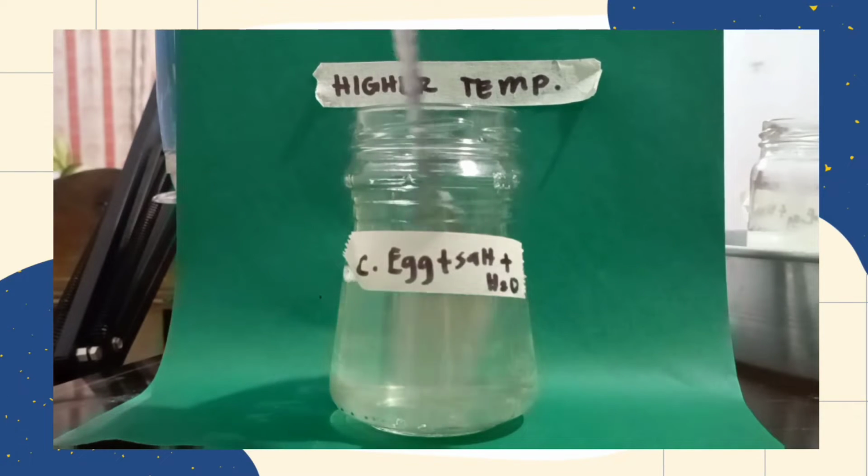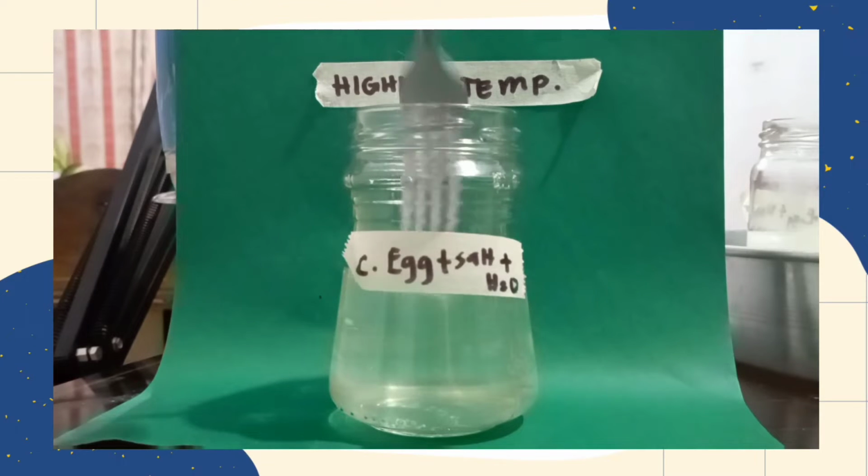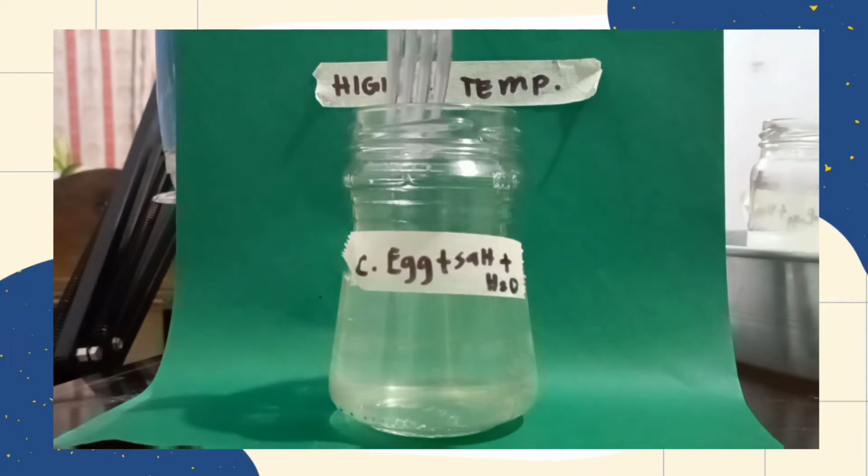Third jar, the egg whites were simply combined with the salt and water. There is no cloudiness, but the denaturing of proteins occurred because it is dissolved by the salt.